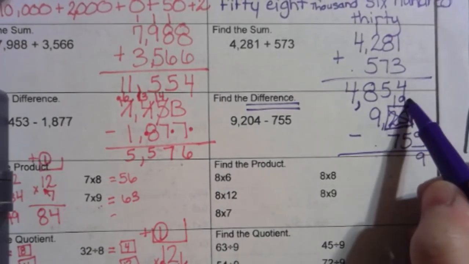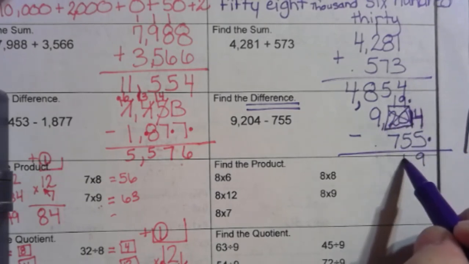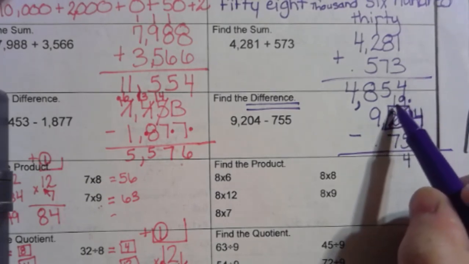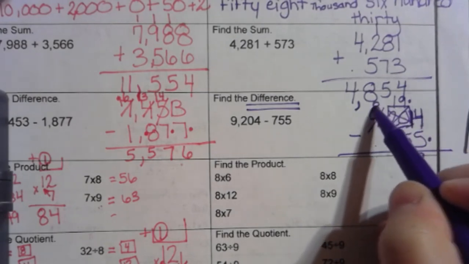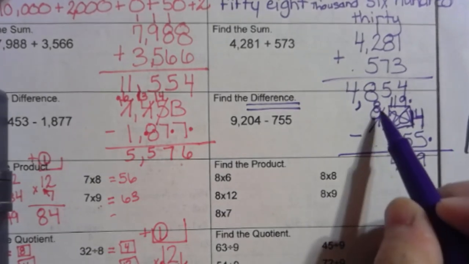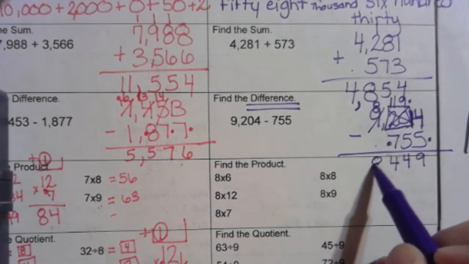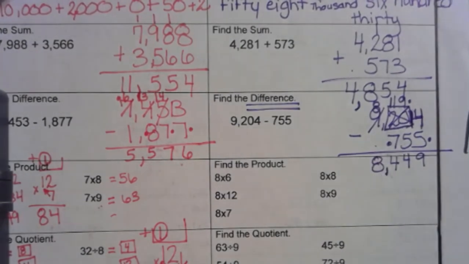There's more on the top, so no need to stop. 9 minus 5 is 4. There's more on the floor. Gotta go next door and get 10 more. 11 minus 7 is 4. And 8 minus nothing is 8. Again, go over 3 places and write your comma.